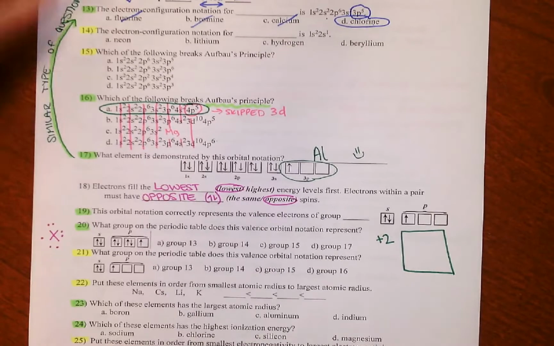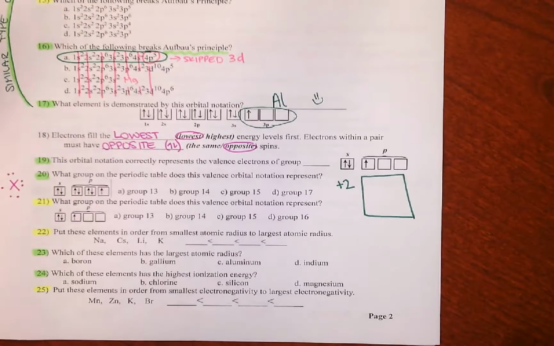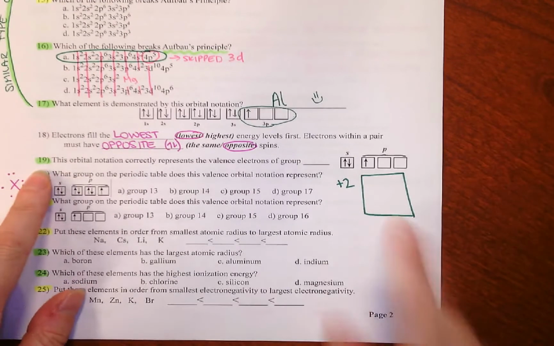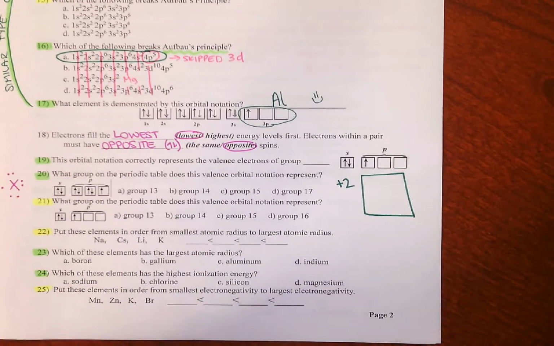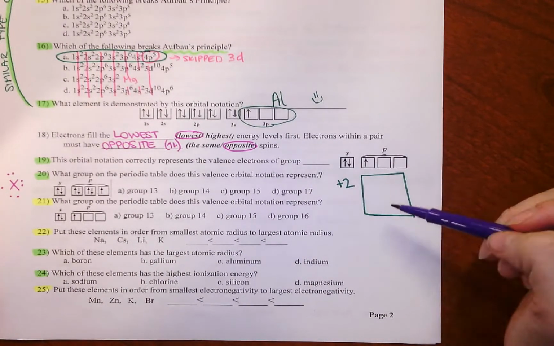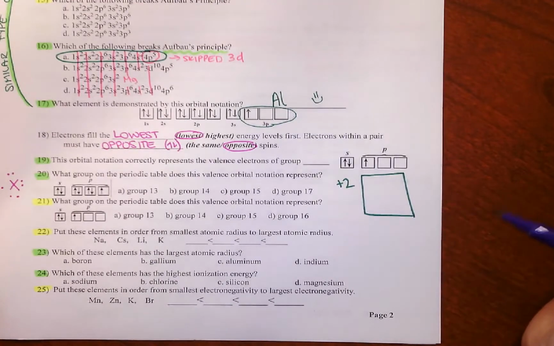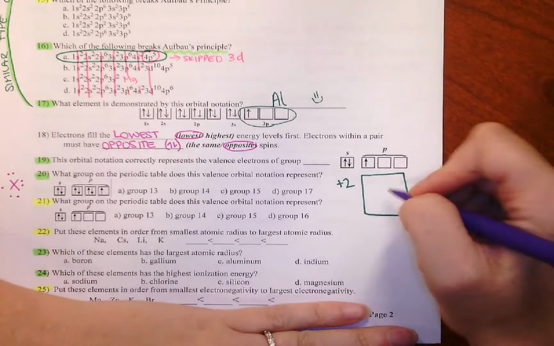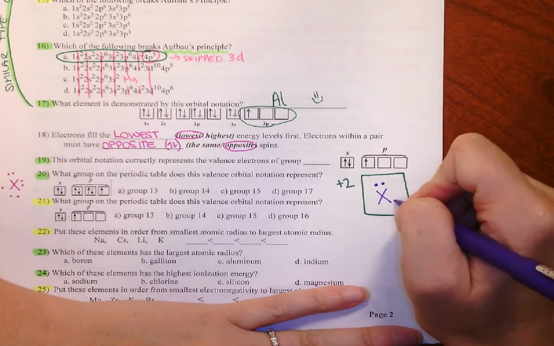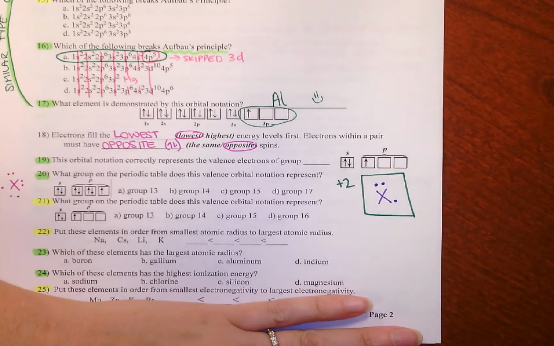Okay. The rest of this page, important vocabulary. I'm going to offer our first little bit of extra credit right here for number 19. If you draw this, number 19 says this orbital notation right here correctly represents the valence electrons of group blank. This is the exact same as if in Unit 2 I had said this Lewis dot structure correctly represents what group?